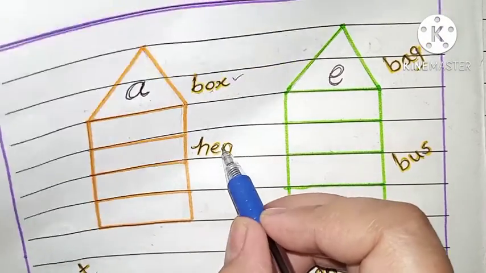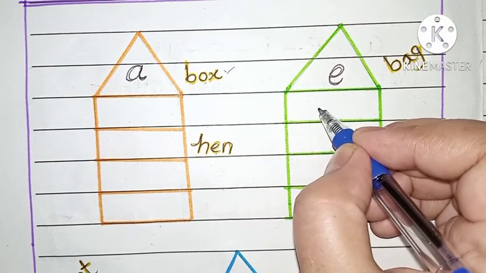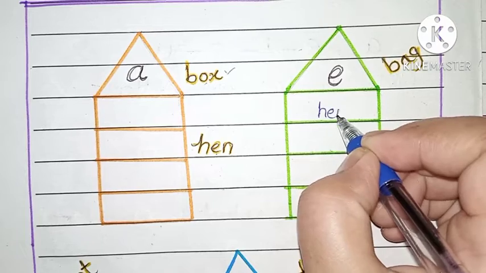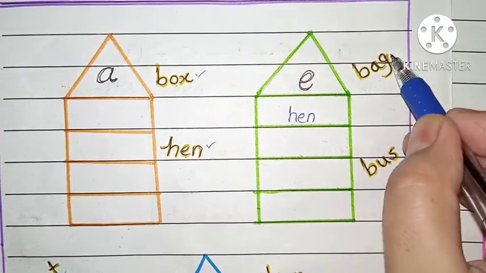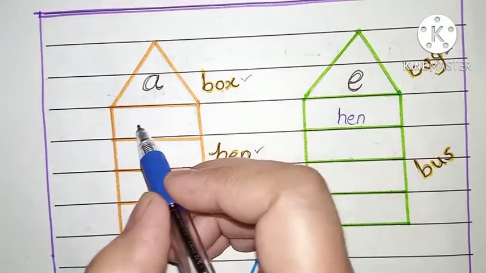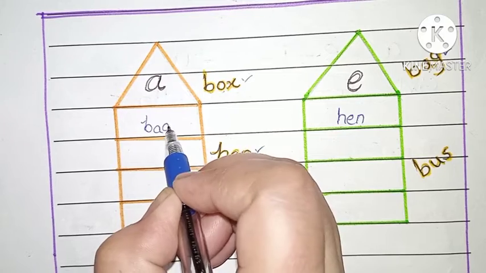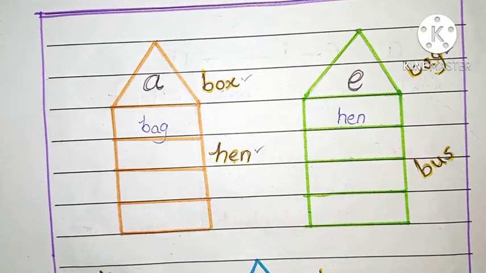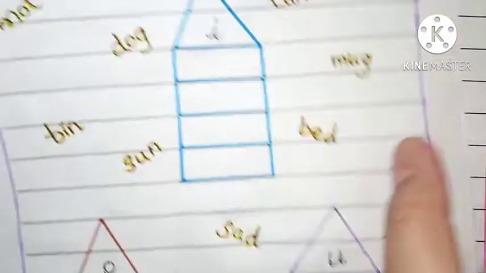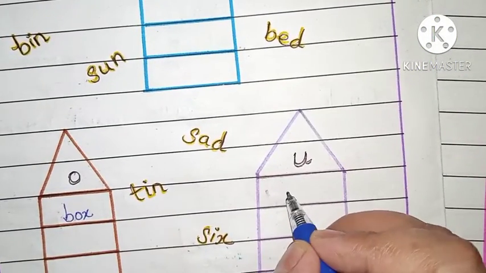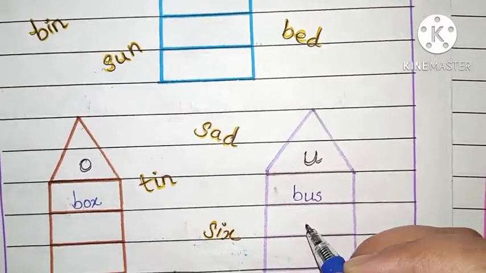Hen. So it is E vowel here. Write it in E block. Hen. Bag. It is A vowel in center. Write it in A block. B, A, G. Bus. U. S. Bus.